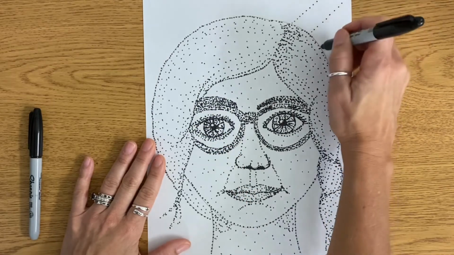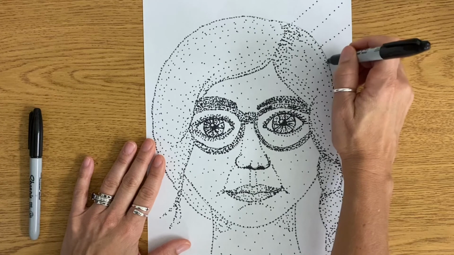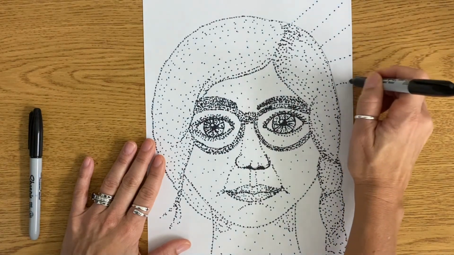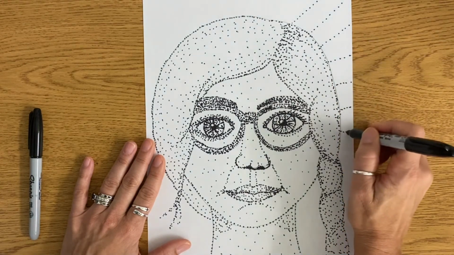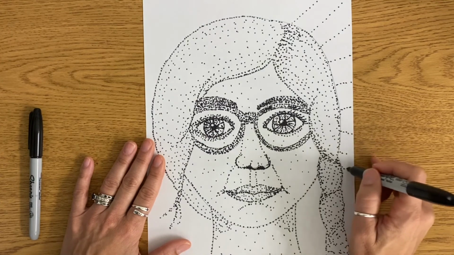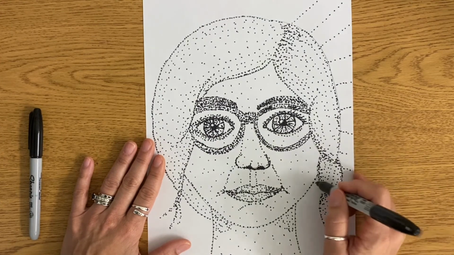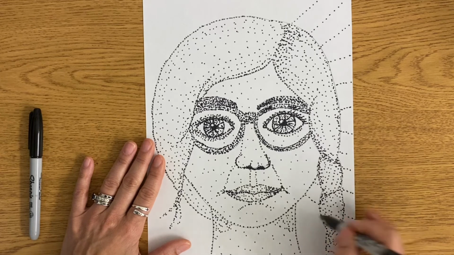For the background, I'm going to keep it nice and simple so it doesn't distract from the portrait. I'm just going to do lines coming all the way out to the edges.